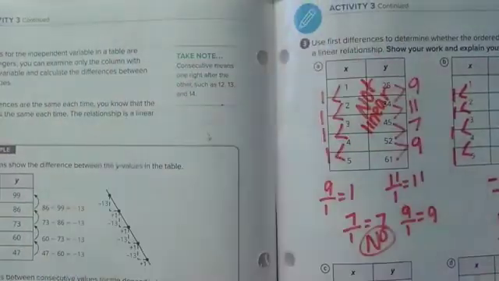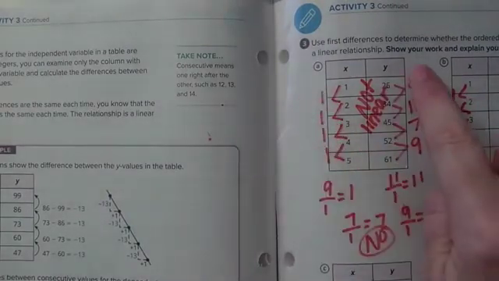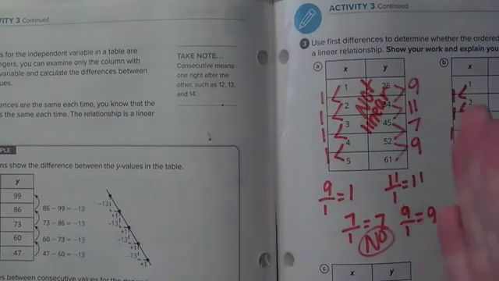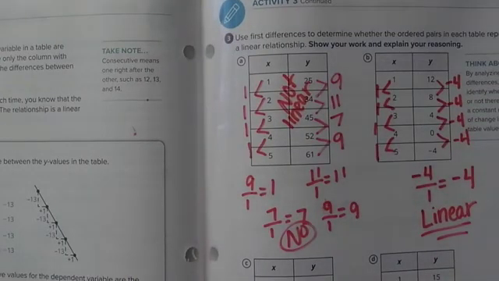Okay, so these are just called first differences. I can't remember if we ever wrote that definition or not, but first differences is just when you find the difference between these numbers, really when you find the change of y and you find the change of x. And we use those to determine if something is linear or not linear. Okay, that's the end of this video.